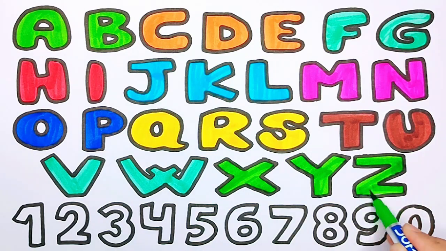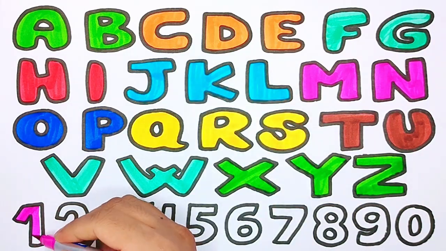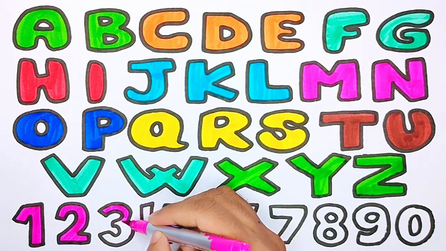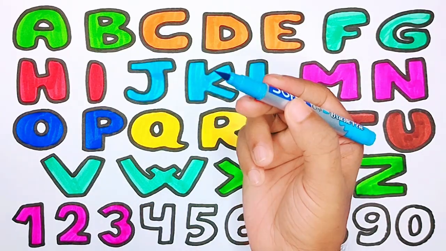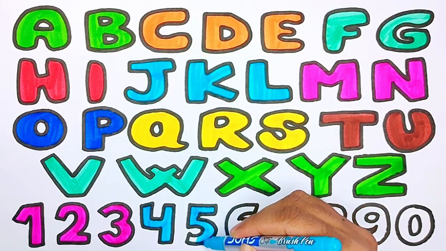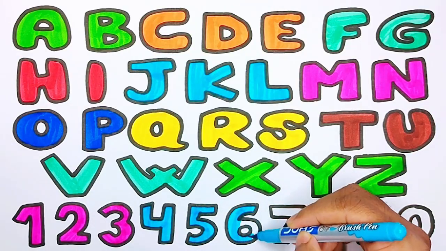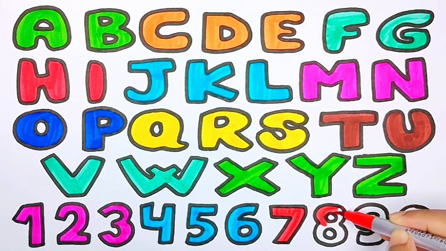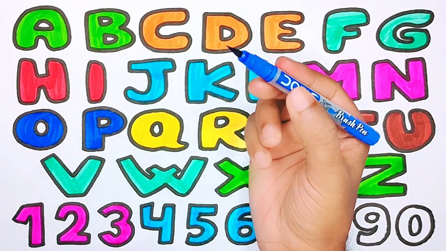E-I-E-I-O. Pink color. Old MacDonald had a farm. Sky blue color. And on his farm he had some sheep. E-I-E-I-O. With a red color here and there, everywhere. Old MacDonald had a blue farm.